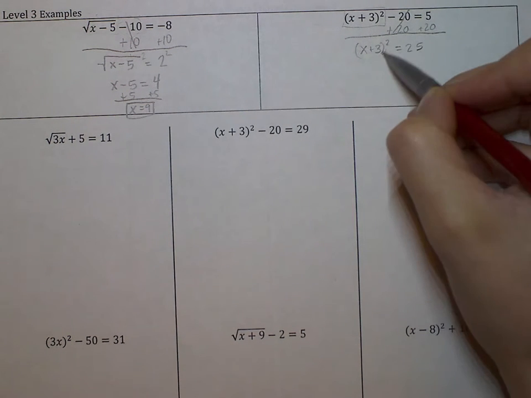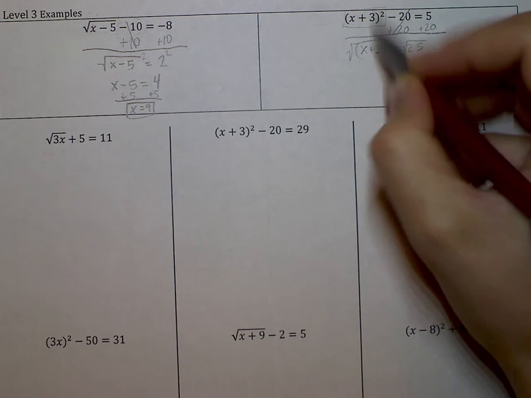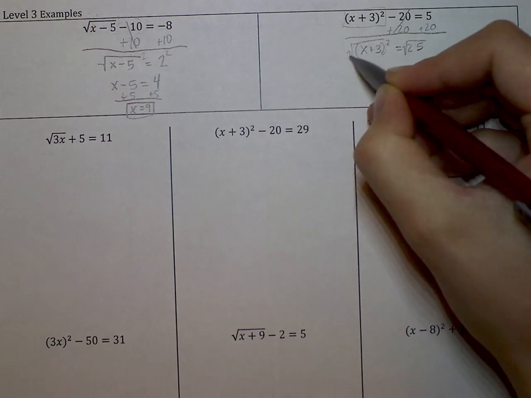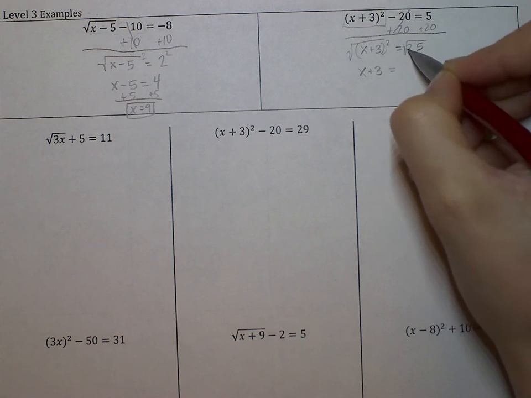Now I have something squared, so the opposite is square root. So I get x plus 3, right, because the square root and the square cancel each other. Square root of 25 is 5.